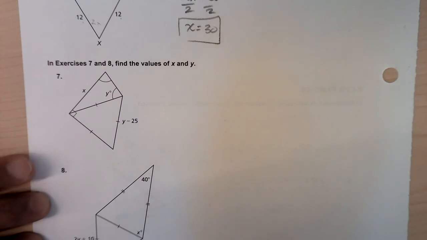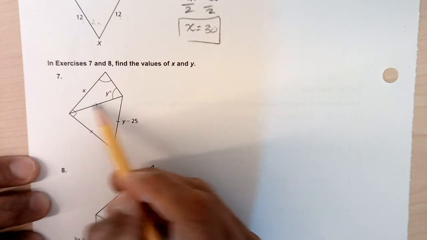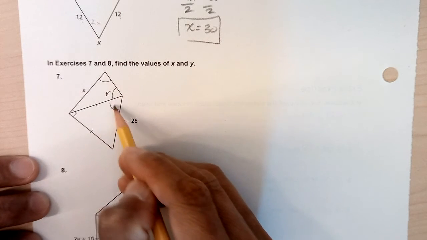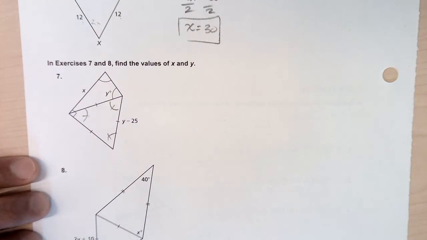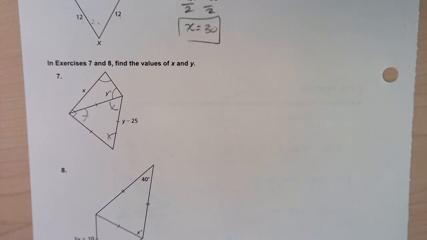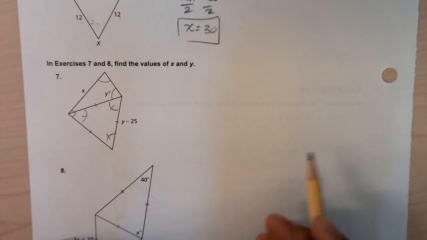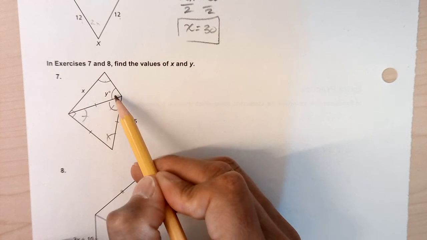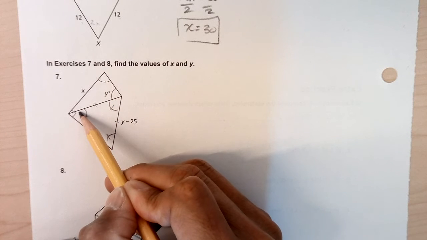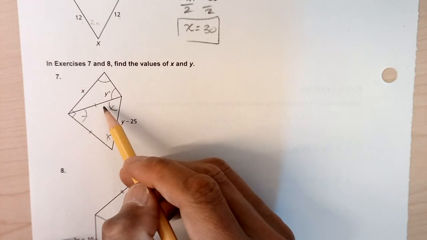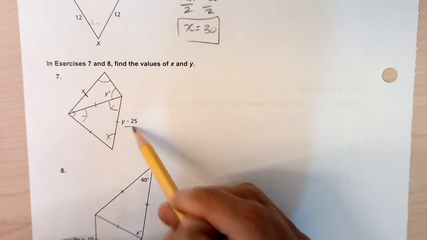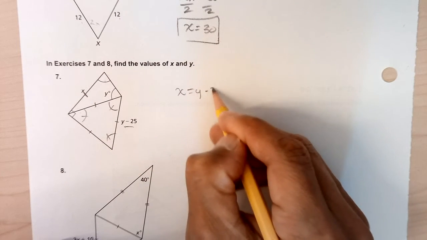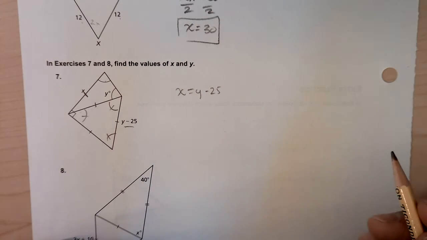So here's what you know. All of the sides of this triangle are congruent, so all of the angles are congruent. This angle is 90 degrees. You want to find the values of both x and y. So the first thing that we can set up is if these two angles for this triangle are congruent, then the sides opposite those angles are congruent. This side would have to be congruent with this side, which means x is equal to y minus 25. If we can find the value of y, then we can figure out the value of x.